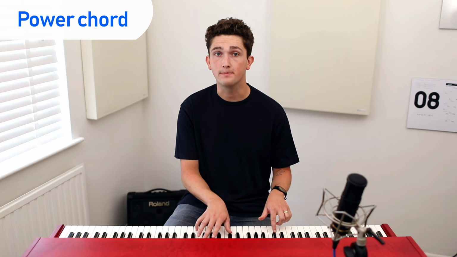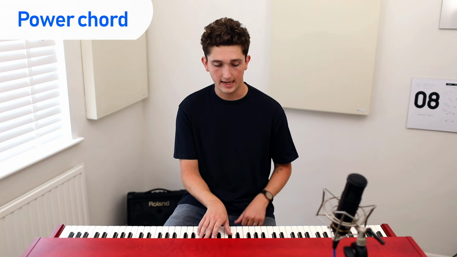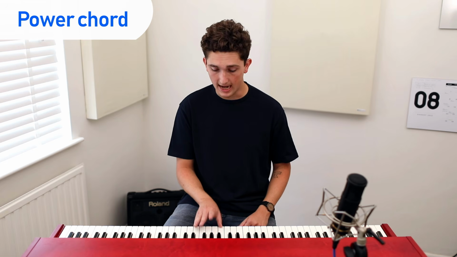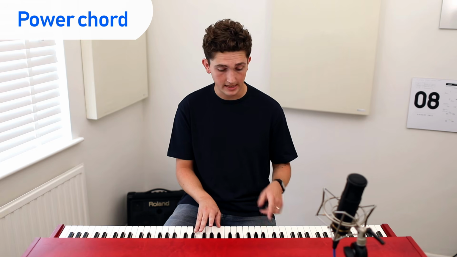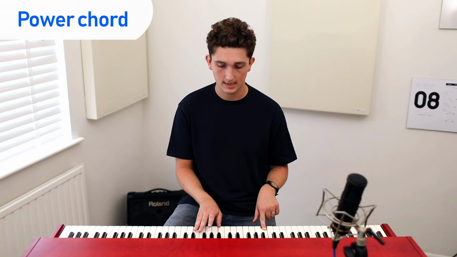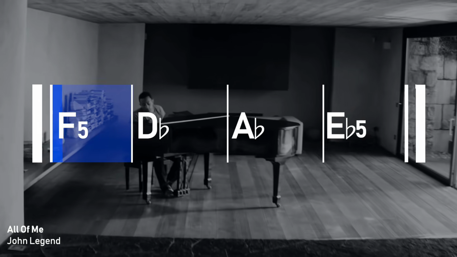This is All of Me by John Legend, and the first chord in that riff is F5, just F and C. He's added another F down the bottom in the bass, but that is a really clear and crisp example of a power chord on the piano.